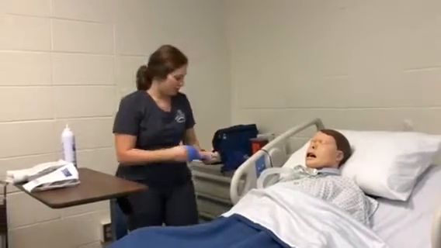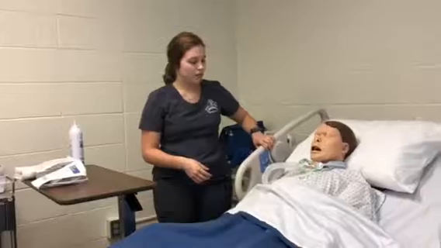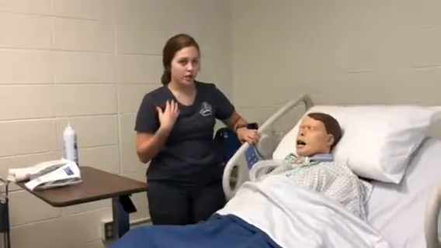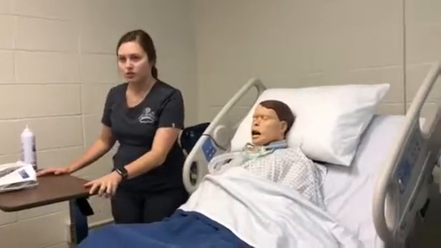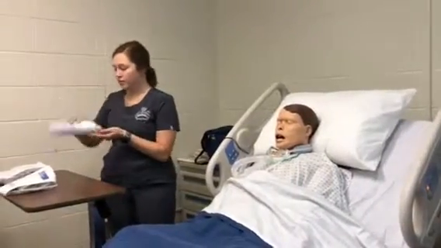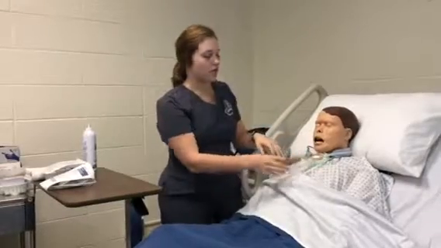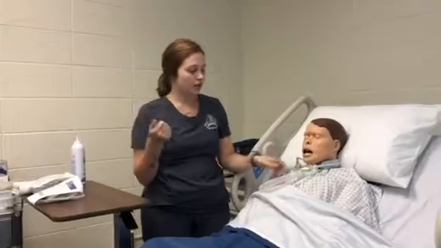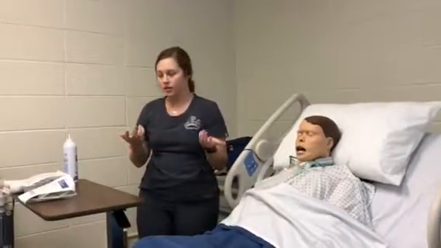And before we go any further, we are just going to raise him up into high Fowler's position. And this just makes it easier on the patient and easier on me to complete the procedures that we need to do today. Okay, we're going to wash our hands. And now we're going to get started with the suctioning portion. This is a sterile procedure, so once I get all my stuff on, I will have one unsterile hand and one sterile hand.